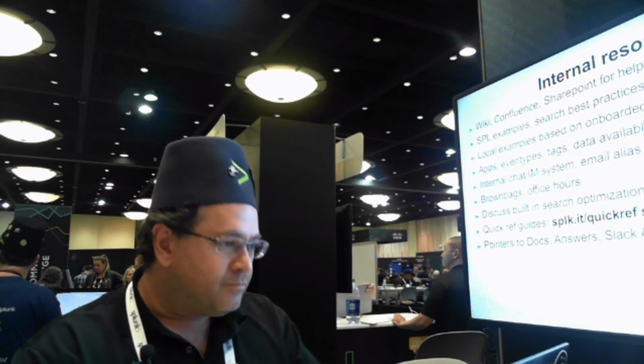But ultimately they are going to need to find you, and this is where you get to decide how you want to handle the communication. Internal chat and IM systems are a great way to do it. Maybe you have a channel for Splunk users. Maybe you also have a separate channel for your local Splunk admin team, especially if it's a distributed team where everybody doesn't report to the same people manager.